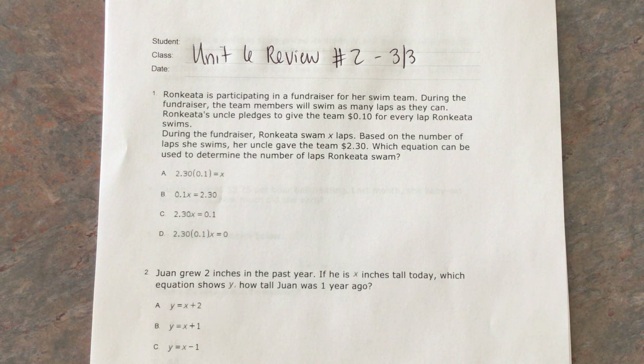All right, so today the questions that we're going to be focusing on are independent dependent variable questions, and then we're also going to be focusing on solving one-step equation questions, because we didn't hit any of those yesterday. All right, so starting with number 1.